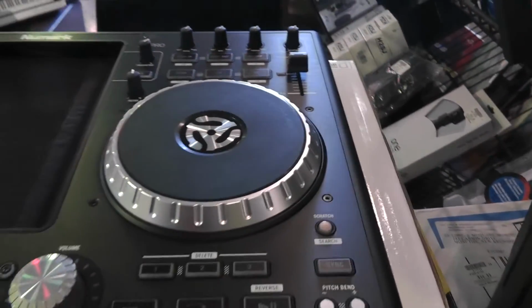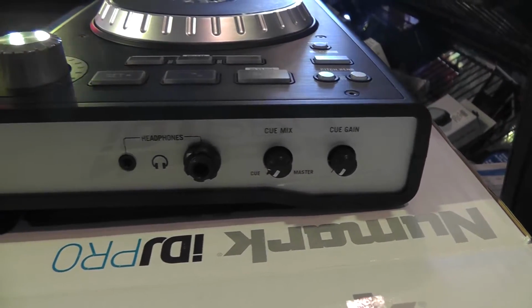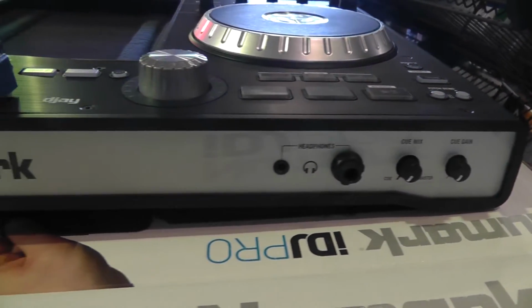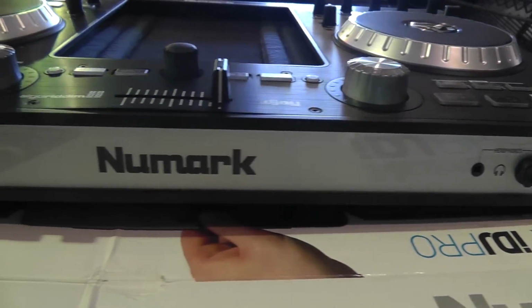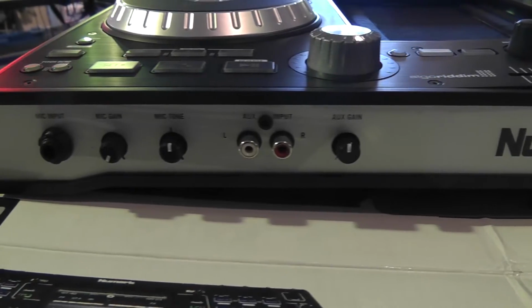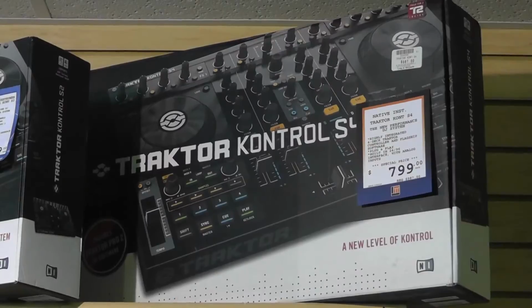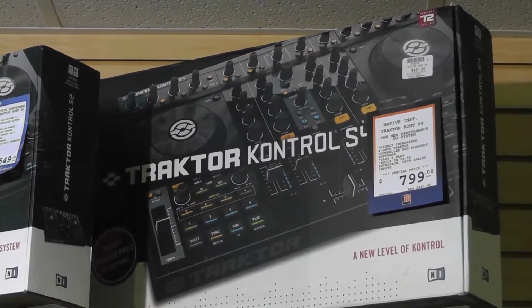Anyway, the only drawback possibly with these is the quality of the sound files if you're going through iTunes. So you might want to try to use AIF files or other higher quality files if you're using this kind of an IDJ3 unit. And finally, we're going to take a look at the Traktor series.